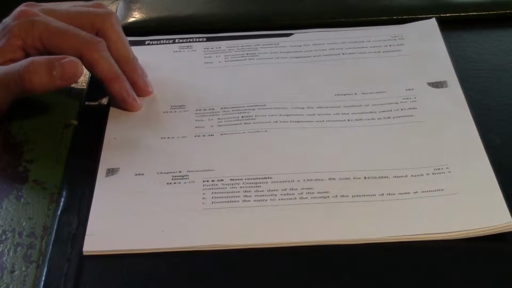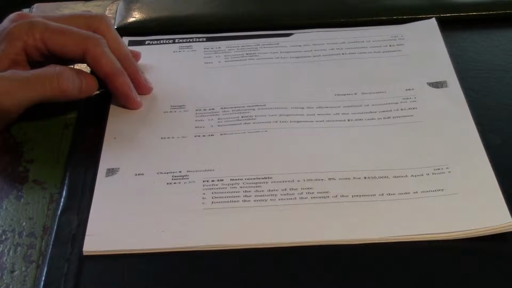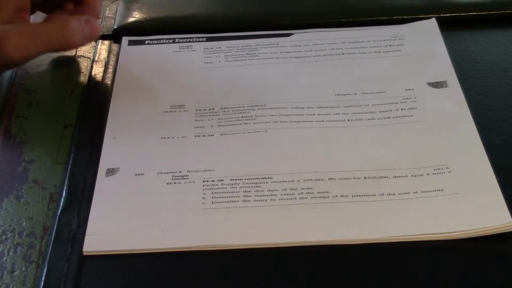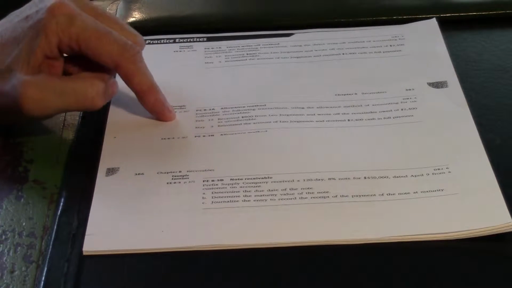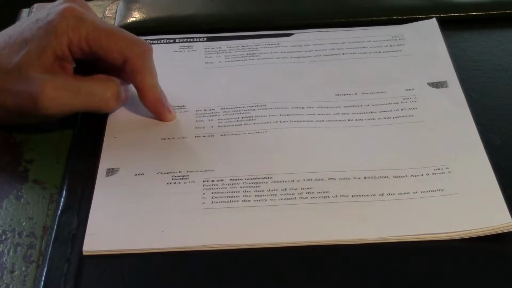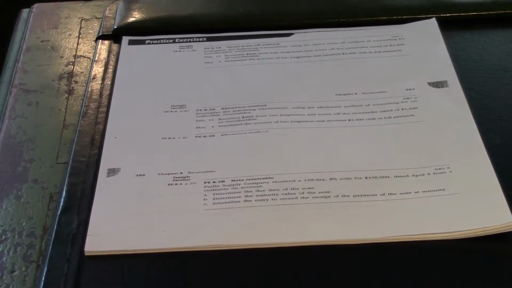All right, what we're going to do right now is work some practice exercises from Chapter 8 of the textbook. We're going to work practice exercise 8-1A, practice exercise 8-2A, and practice exercise 8-5B.